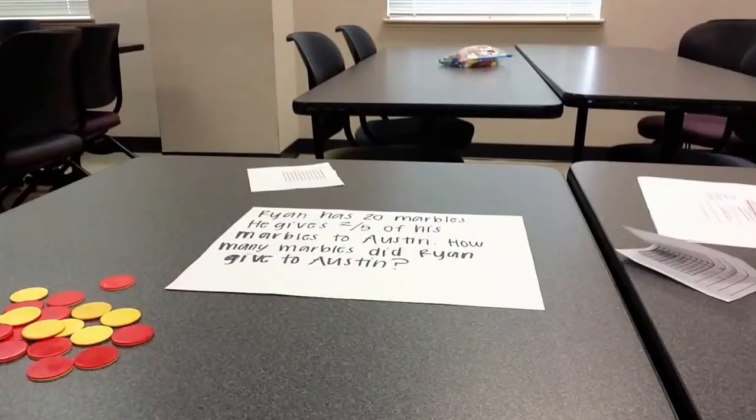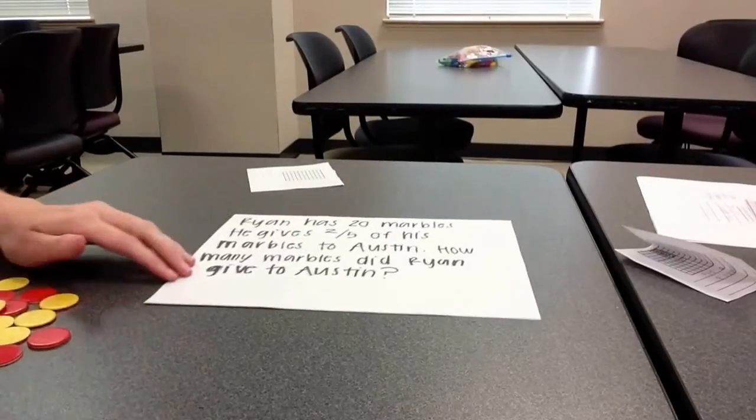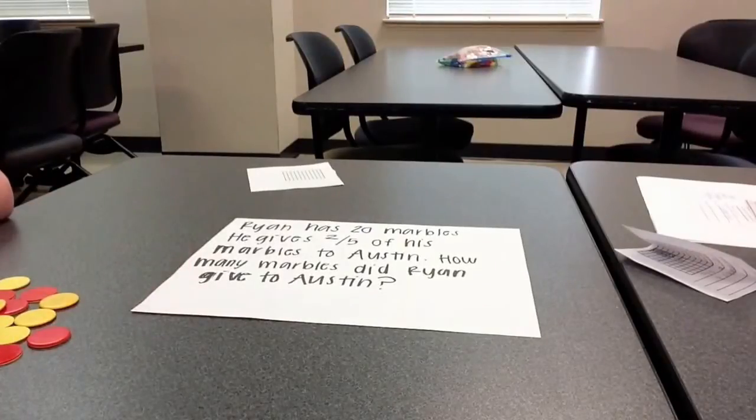Okay, fourth grade. So today we're going to look at fractions and parts of a whole. So we're going to look at this word problem. It says Ryan has 20 marbles. He gives 2/5 of his marbles to Austin. How many marbles did Ryan give to Austin?